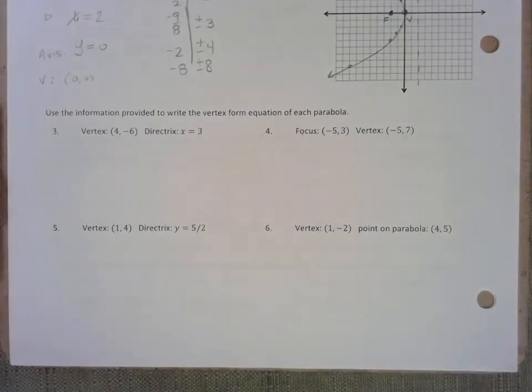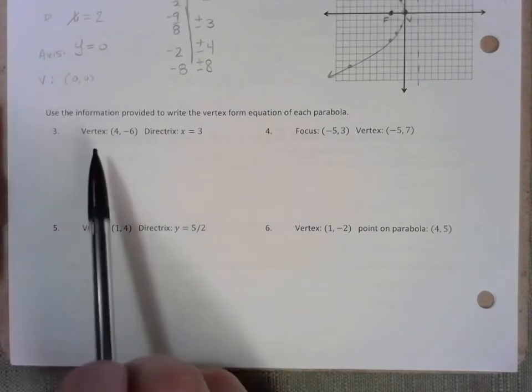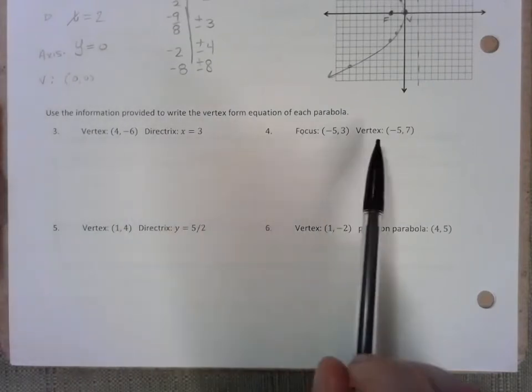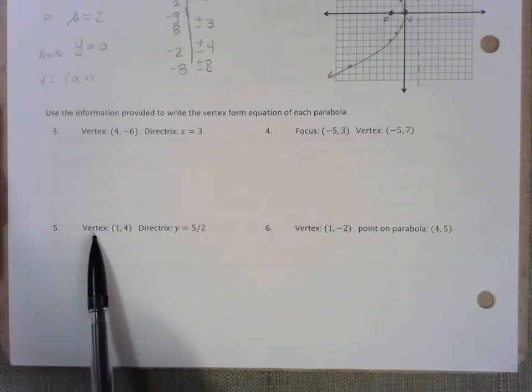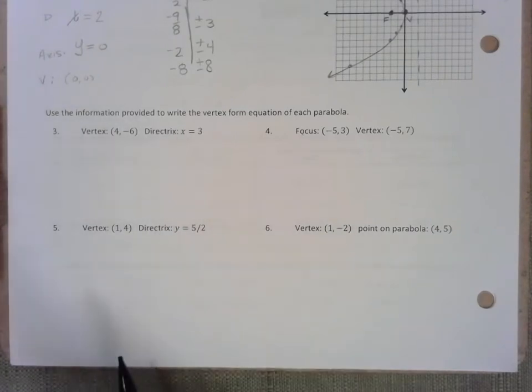In this section, we're going to come up with some equations for parabolas, and we're not going to look at pictures, but we're just going to be given some different things. In each of these, you get something different, like the vertex and the directrix, the focus and the vertex and the directrix. Those kind of match together, and a vertex at any point on the parabola. So let's take a look at this.